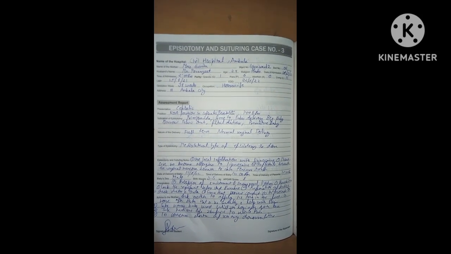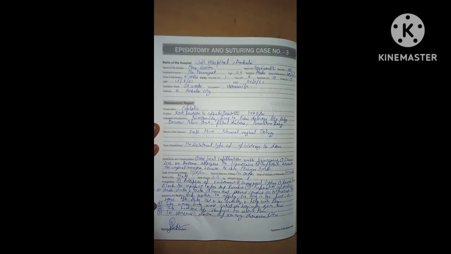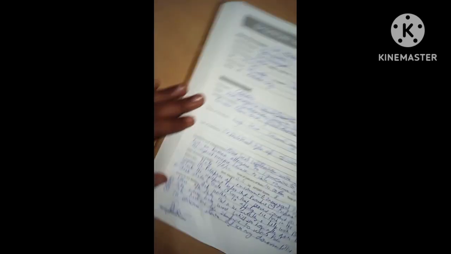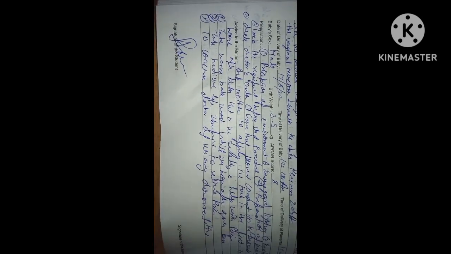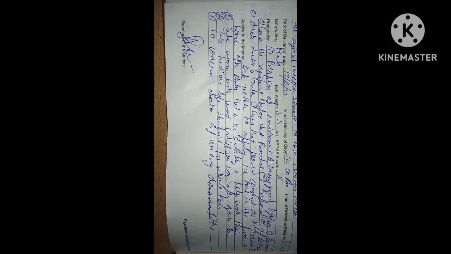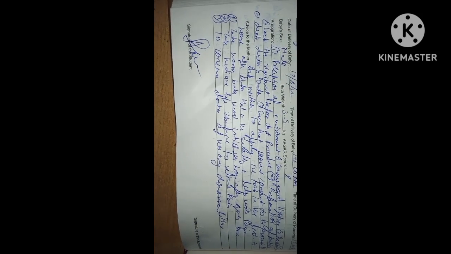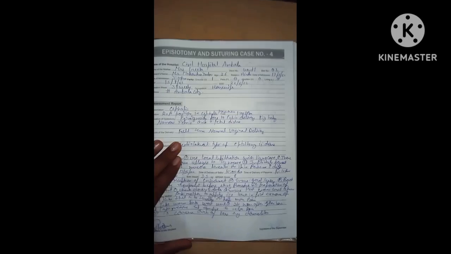of environment, ensure good lighting and provide the requirements before starting the procedure, preparation of patient, advice to mother, ask the mother to apply the ice, take a warm bath, consult a doctor. Then we come to the fourth case.